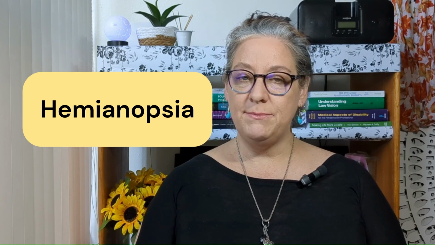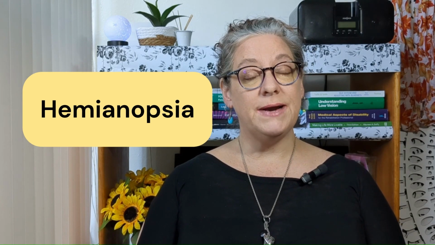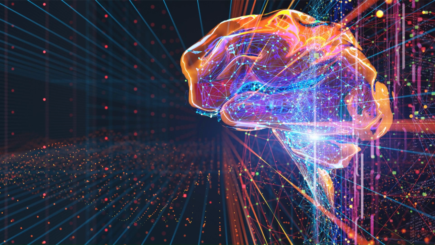If you guessed Hemianopsia, that is correct. Here are 3 other things to know about Hemianopsia. First, it occurs in the visual processing system of the brain due to a stroke or a traumatic brain injury that interrupts the signals.